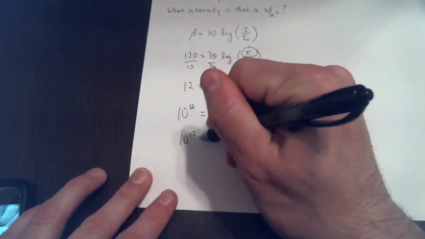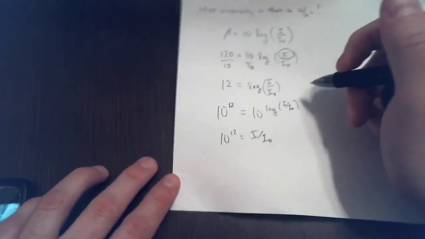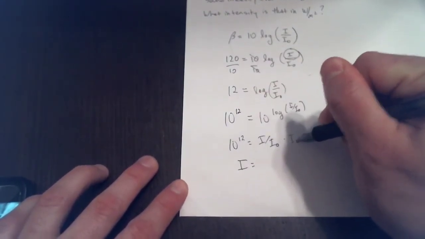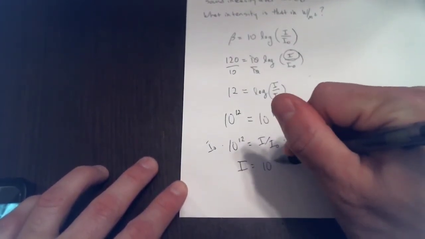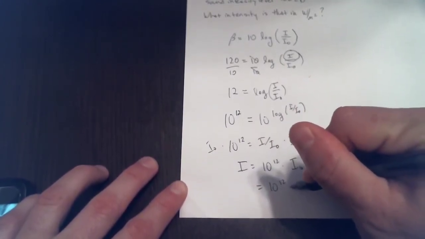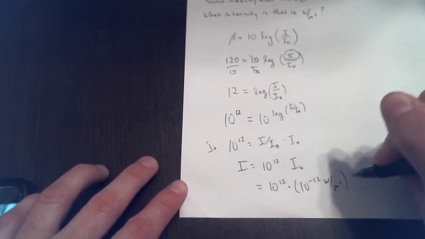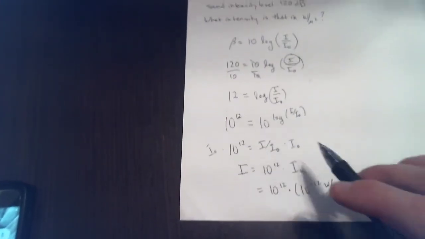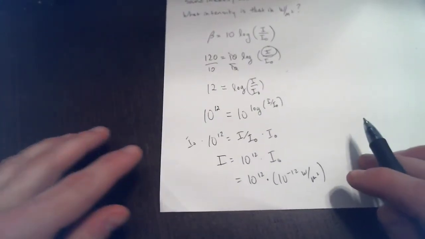So you have 10 to the 12 equals I over I0. And if I multiply both sides by I0, that's 10 to the 12th times I0. That's 10 to the 12th times 10 to the negative 12 watts per meter squared. That's the threshold of human hearing there. I should make this so this doesn't bounce so much. There we go. It's a little more stable.